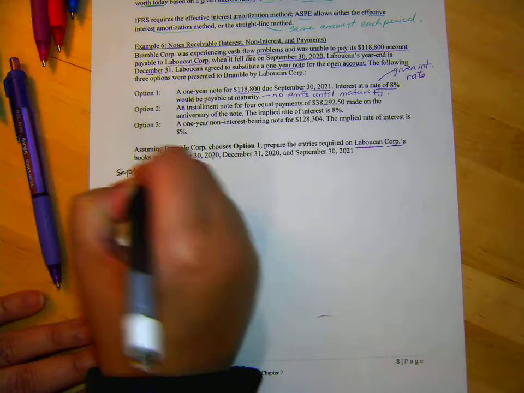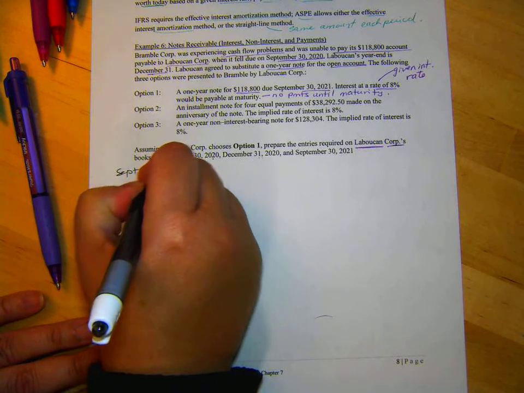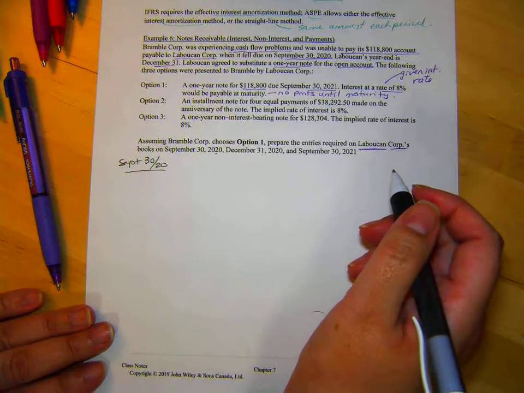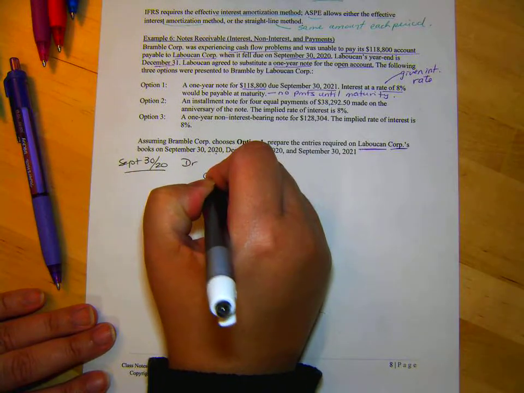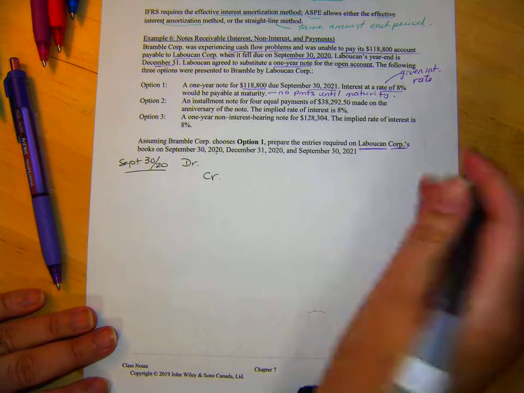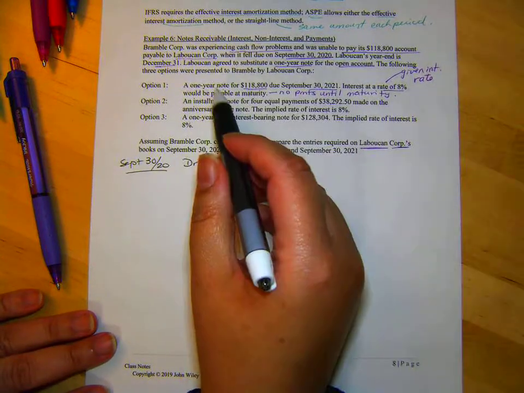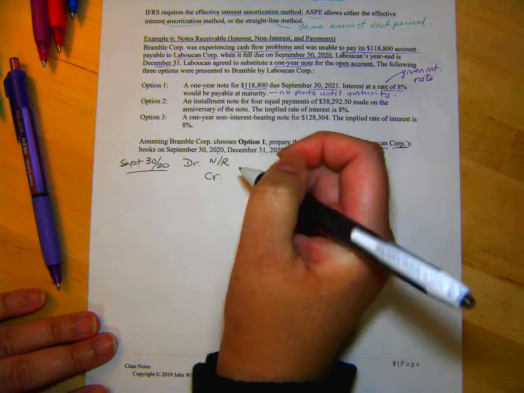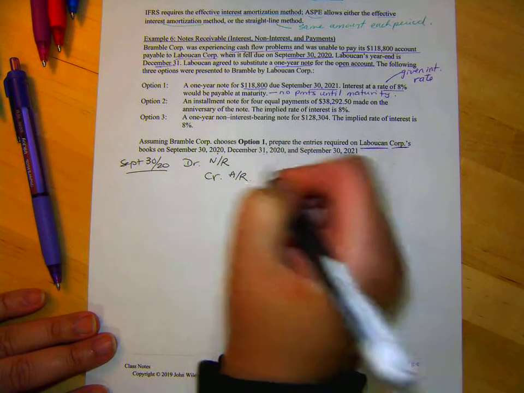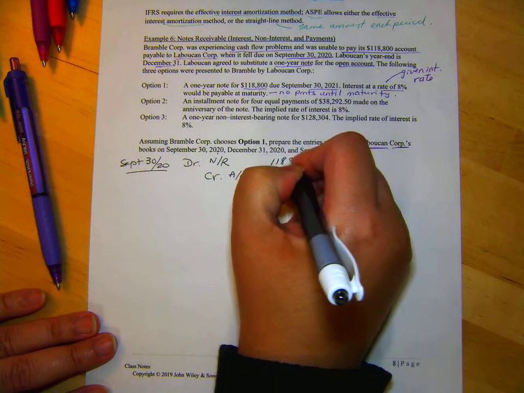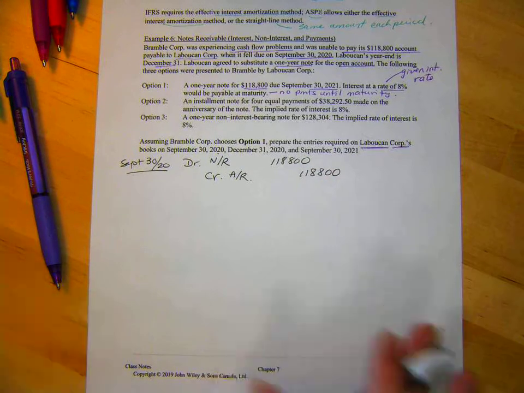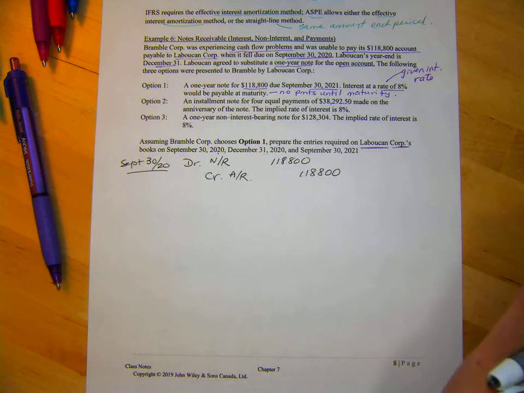So, let's start September 30th, 2020. So, what happened? Well, did Labucan get money? No. Instead, they got a signed 1-year note from option 1. So we've got note receivable, and they cancel off their accounts receivable, and it's for $118,800. Okay, everybody good with that?